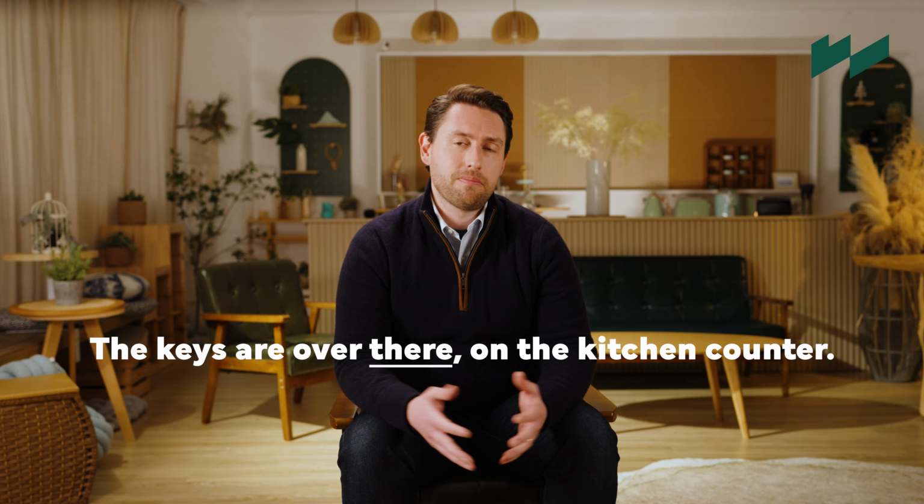There is most obviously used as a place word, indicating a location in space relatively far away from the speaker of the sentence. It forms a pair with the word here, which indicates a location in space relatively close to the speaker of the sentence. To use the word there, for example, you might say, the keys are over there, on the kitchen counter.